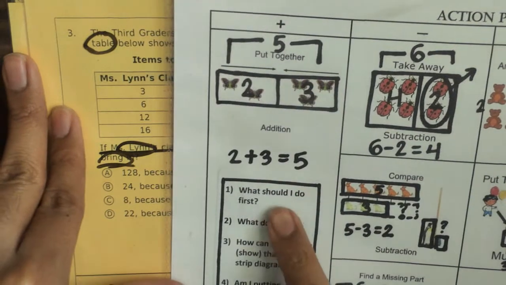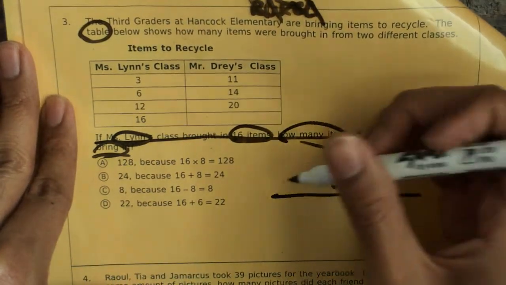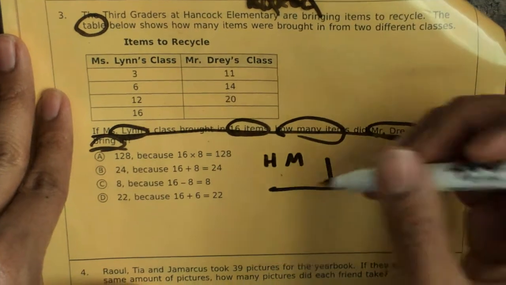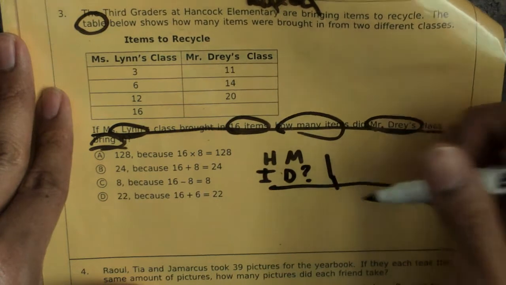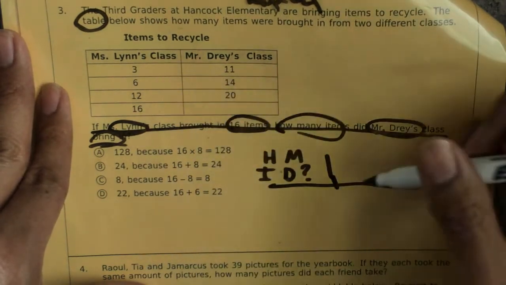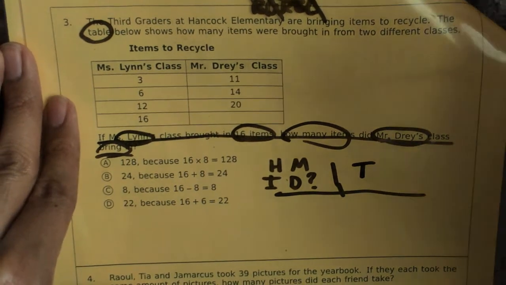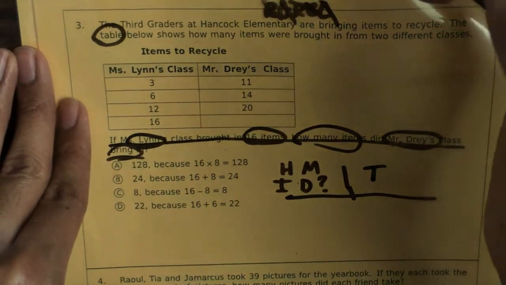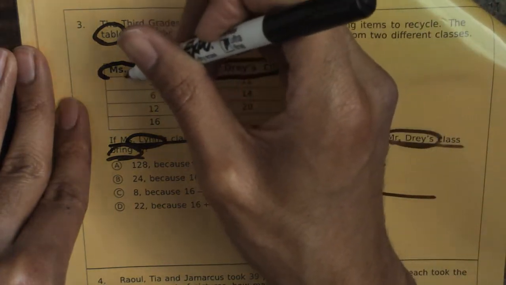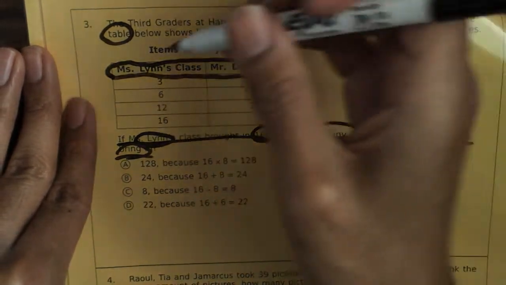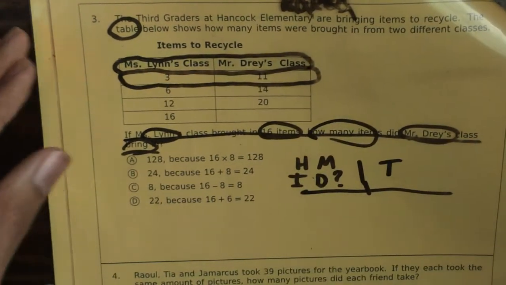So what should I do first? The main idea. My main idea is going to say, how many items did Mr. Dre's class bring? And I know that my most important clue here is the table, so I'm going to be looking at the table, and I need to start labeling my table. So I see that these 2 labels are right next to each other, so I need to be looking at the numbers that are next to each other so I can find a relationship between them.